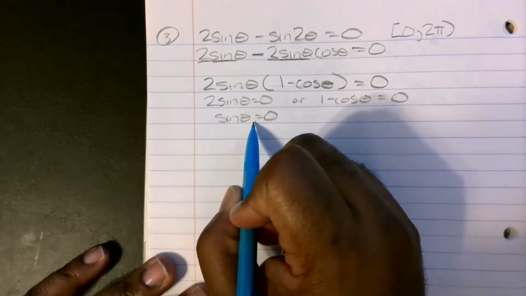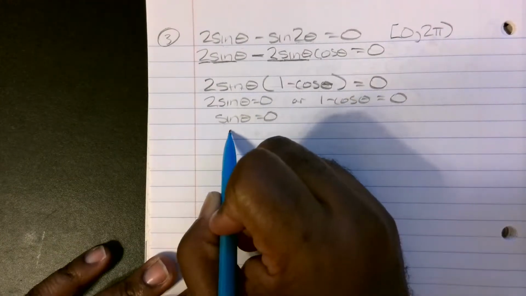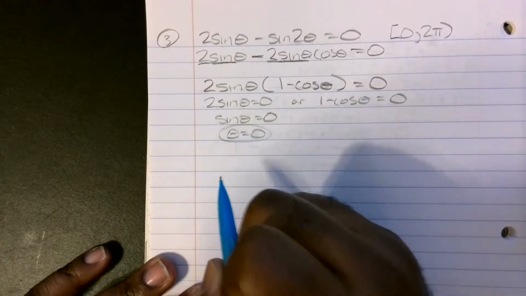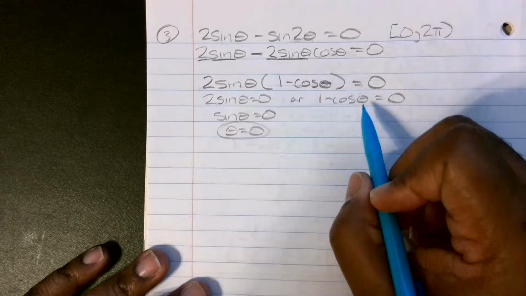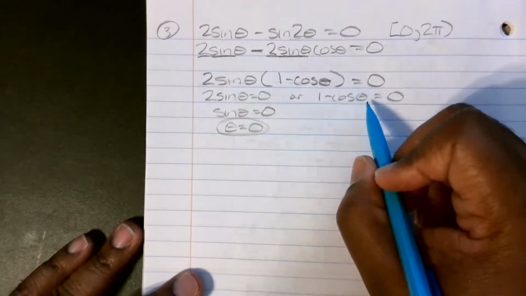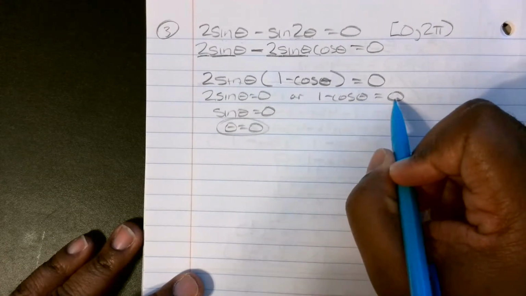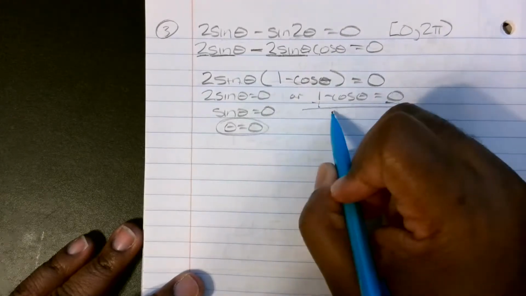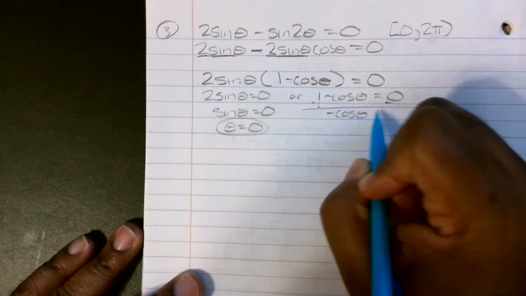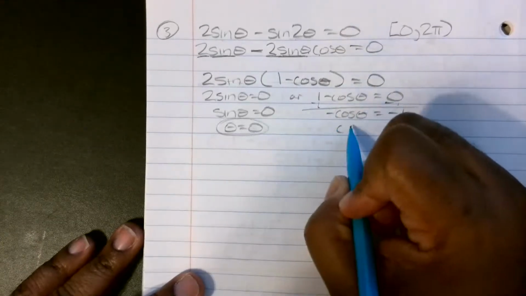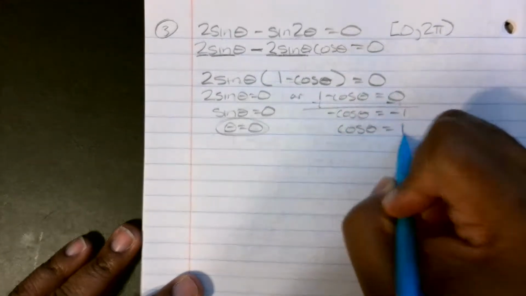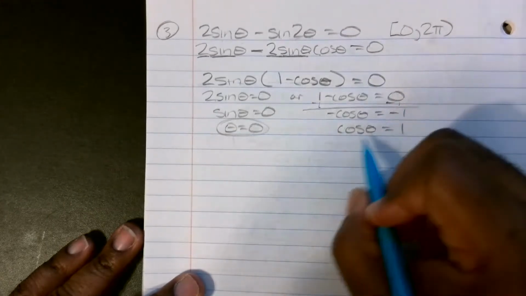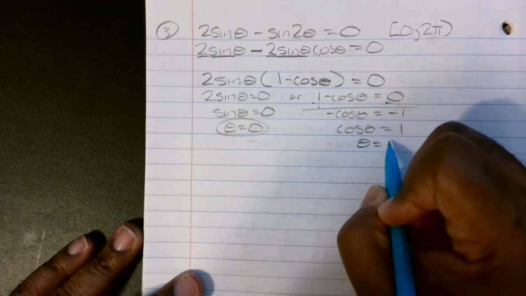Where sine of theta equals 0, theta is equal to 0 and pi. Sorry about that. Brain freeze. For 1 minus cosine theta equals 0, if I subtract 1 from both sides, I get negative cosine theta is equal to negative 1. It means positive cosine theta is equal to positive 1.